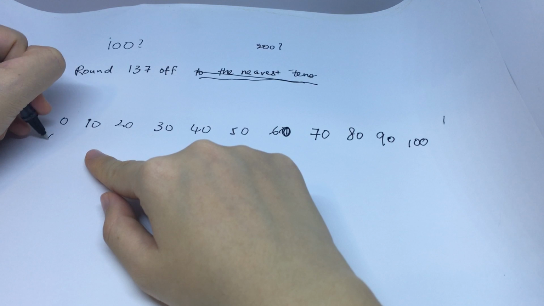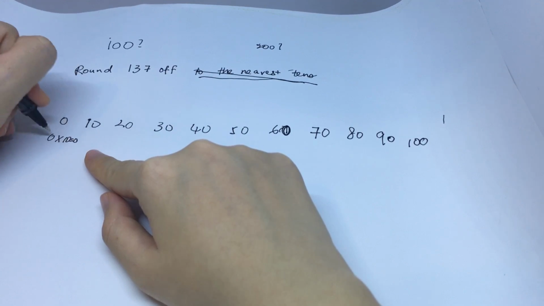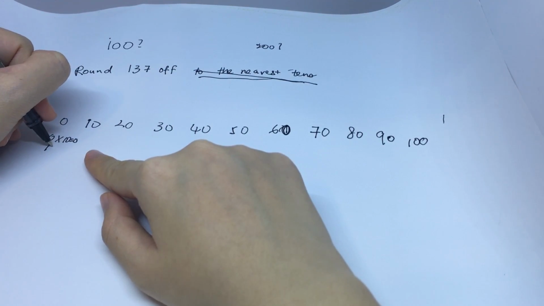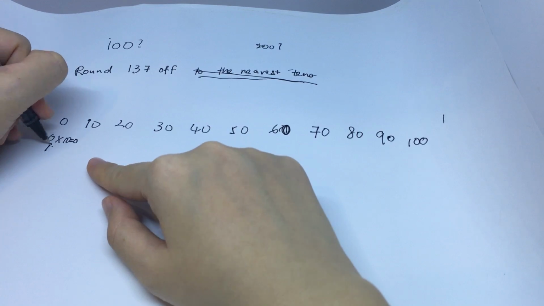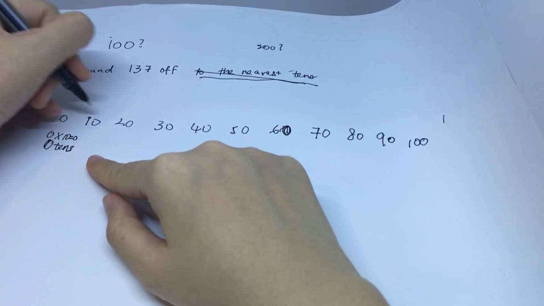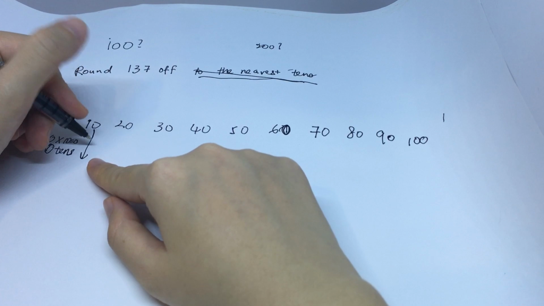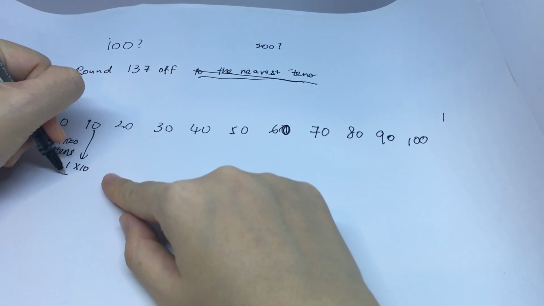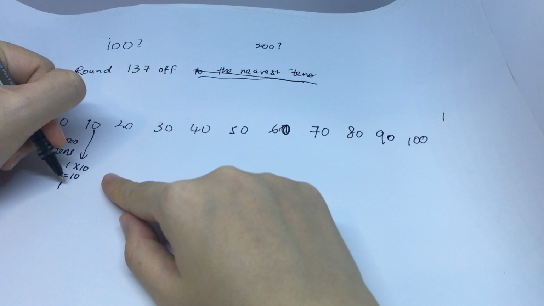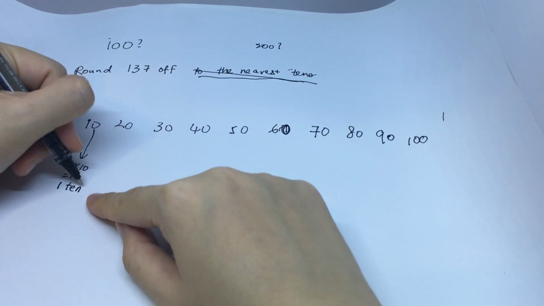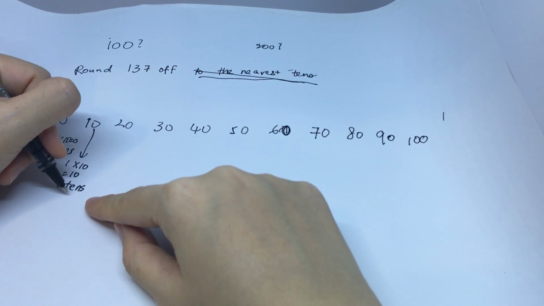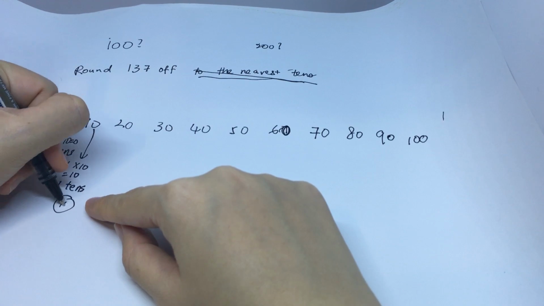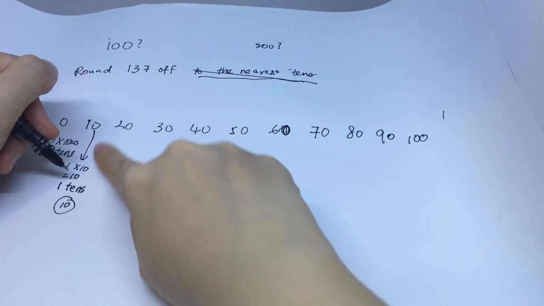Well, 0 times 10 equals 0, so it is 0 tens. Now, how about 10? 1 times 10 equals 10, so this is 1 ten. So if I have this number, this would make up 1 ten.